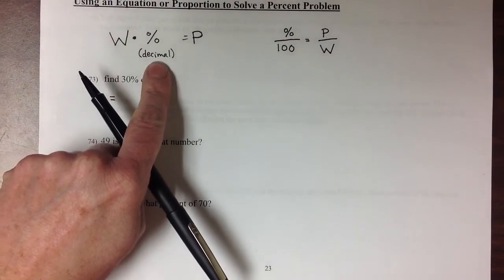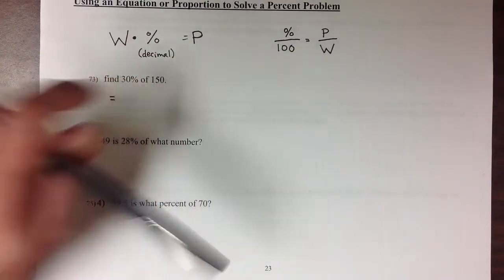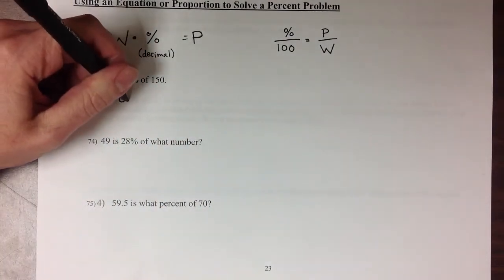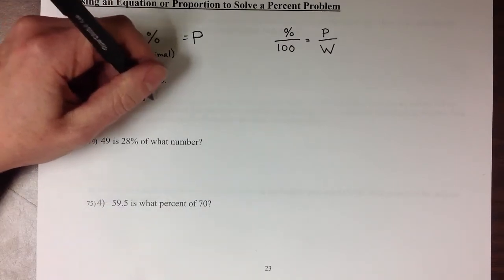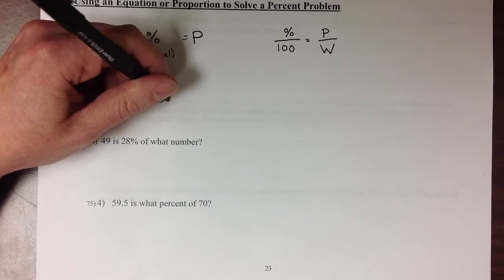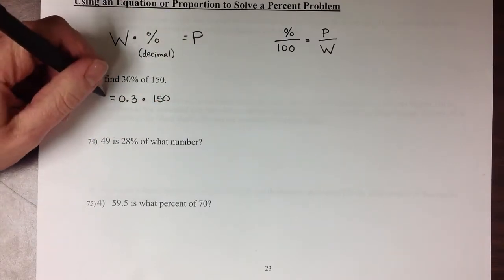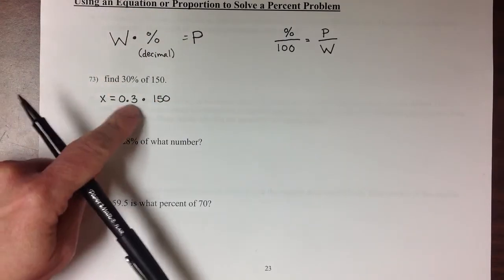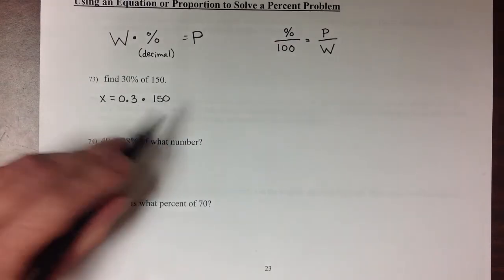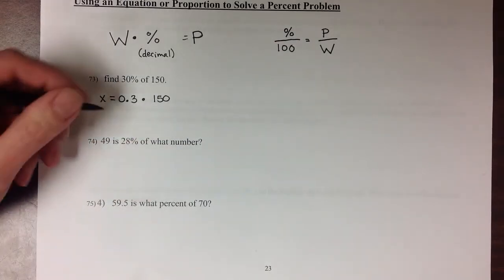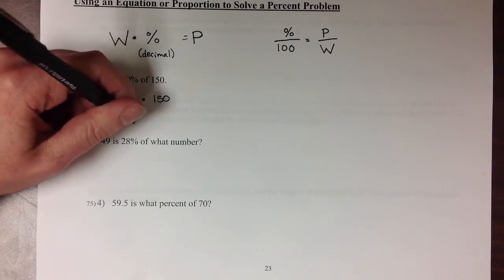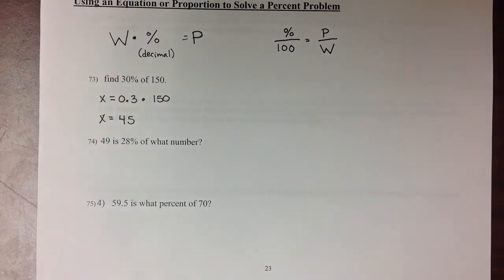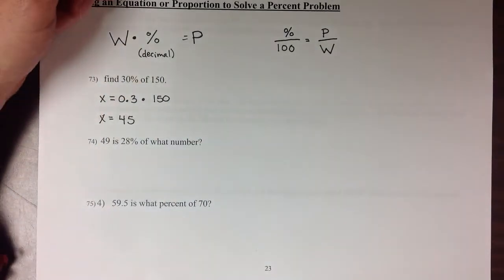So to do this one using this formula, we have to figure out what 30% of 150 is. When you're using the equation you have to turn that percent into a decimal, so it's going to be 0.3. The word of means to multiply, 150. So our variable is already by itself, and we're just taking 3/10 and multiplying it by 150. And 3/10 of 150 is 45.